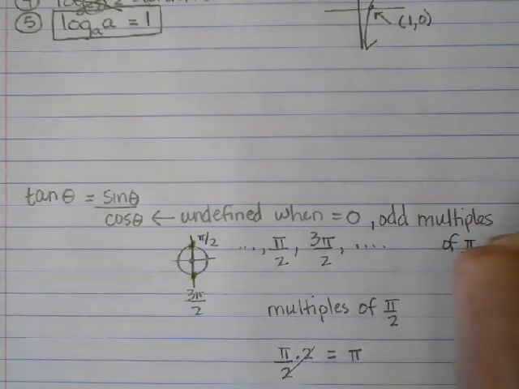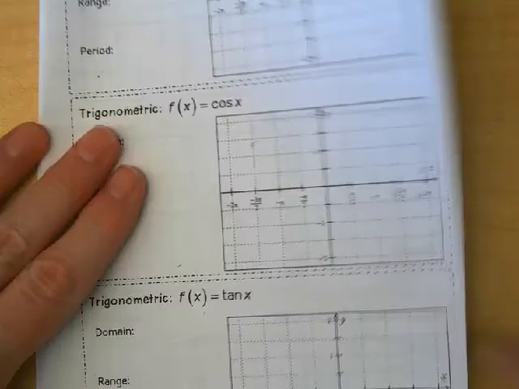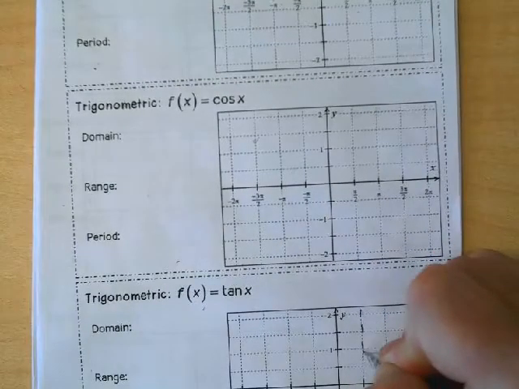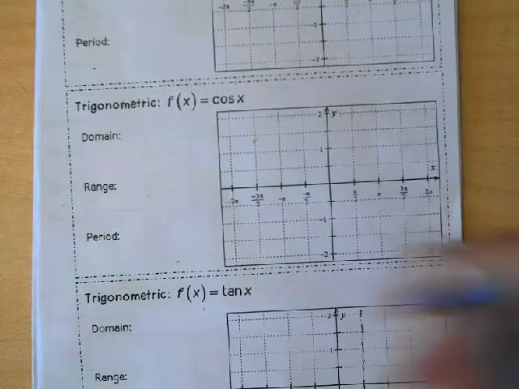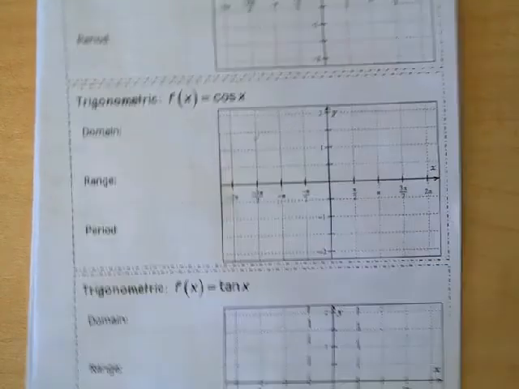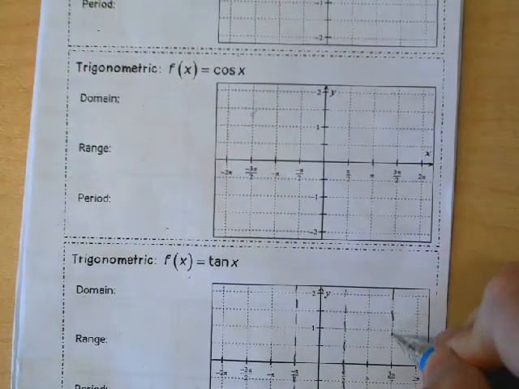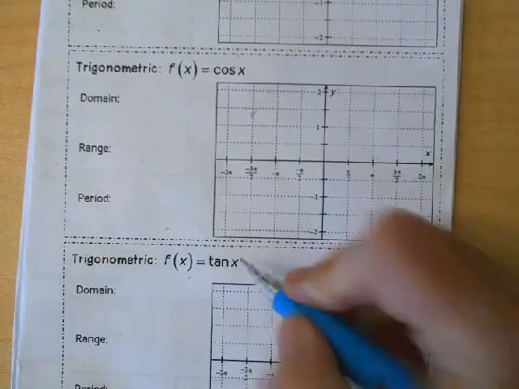Okay, so when it's undefined, which means I'm dividing by 0, I'm going to have an asymptote there. Okay, so if I look here on my graph, at pi over 2 there's an asymptote, negative pi over 2, because that's an odd multiple of pi over 2, 3 pi over 2 and negative 3 pi over 2.